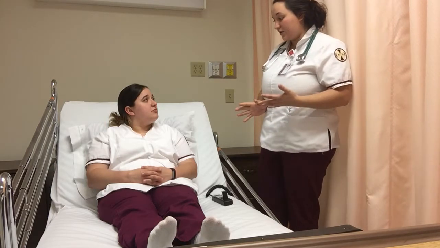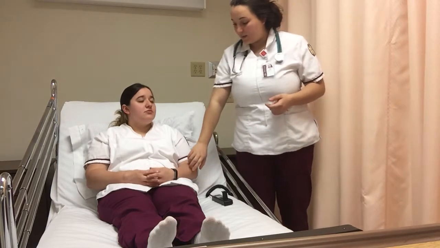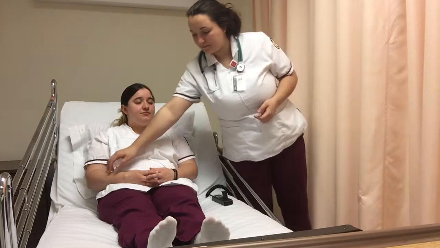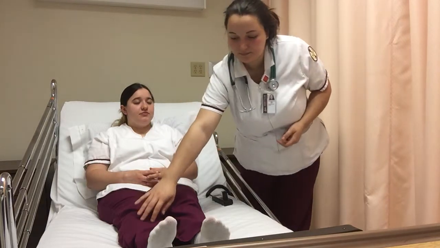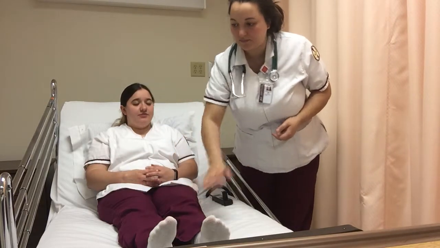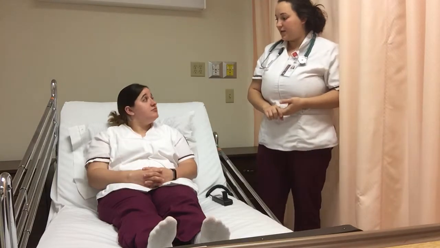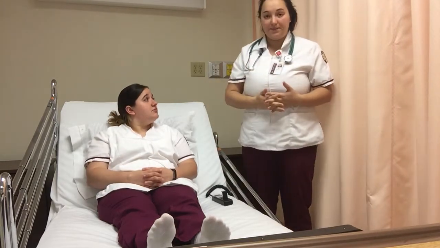I'm going to have my patient close her eyes. Can you tell me where I'm touching? Left arm. Right arm. Right leg. Left leg. Okay. And there's no sign of ptosis or facial drooping.